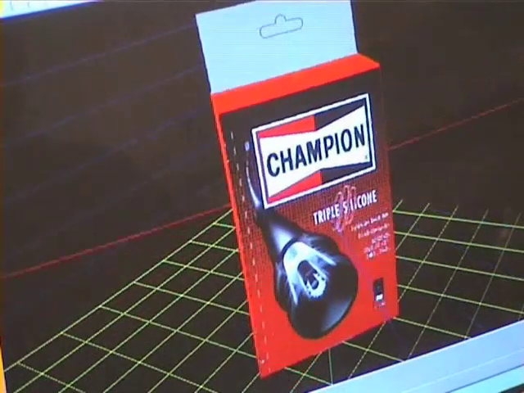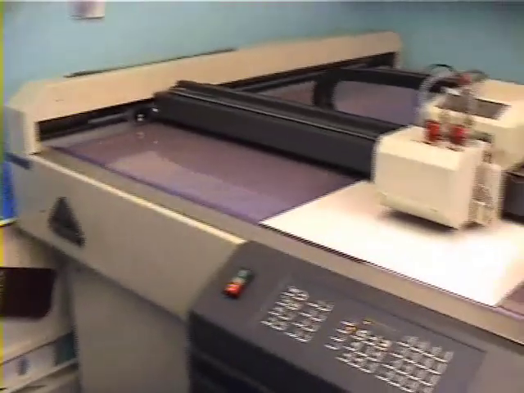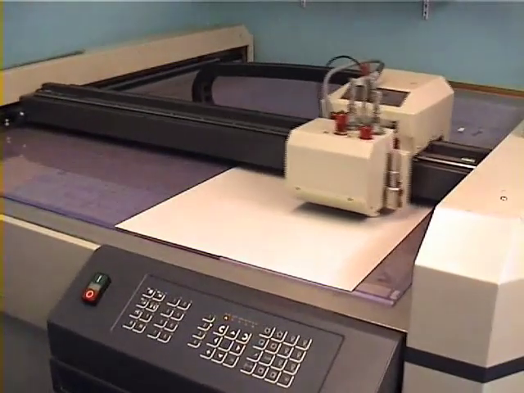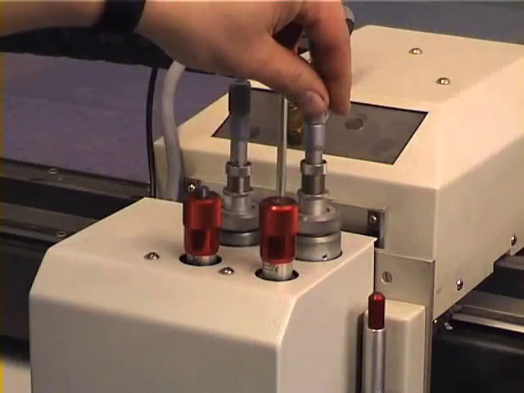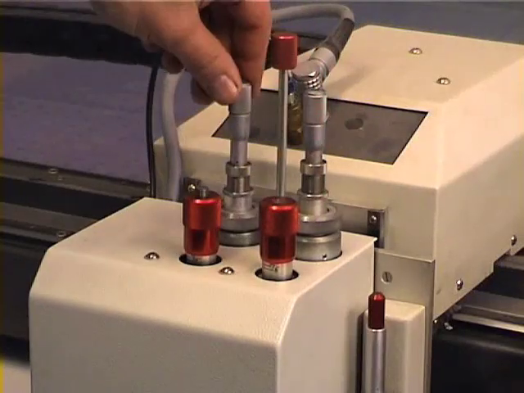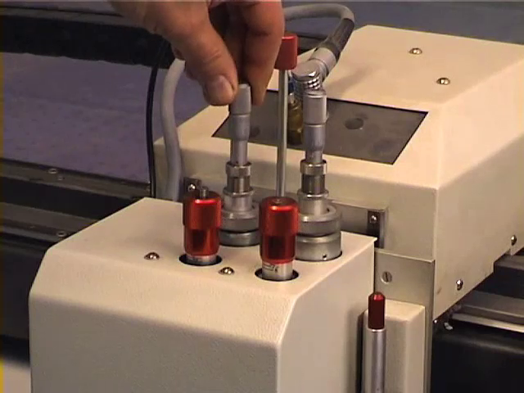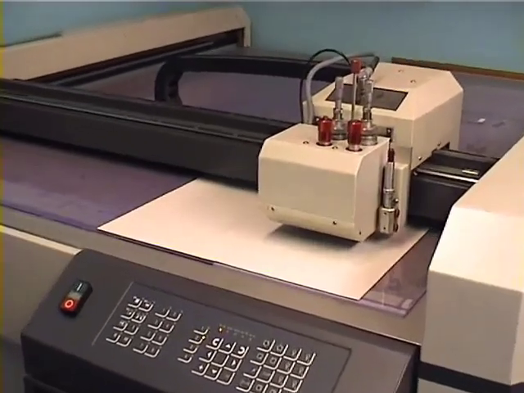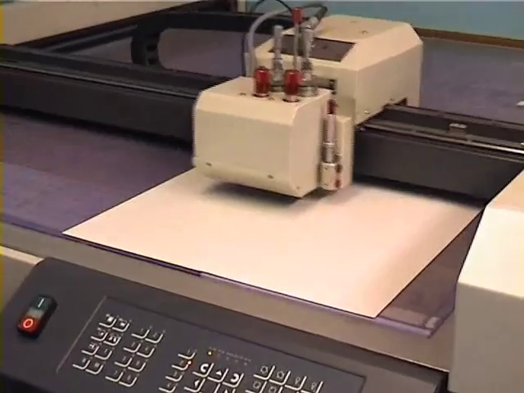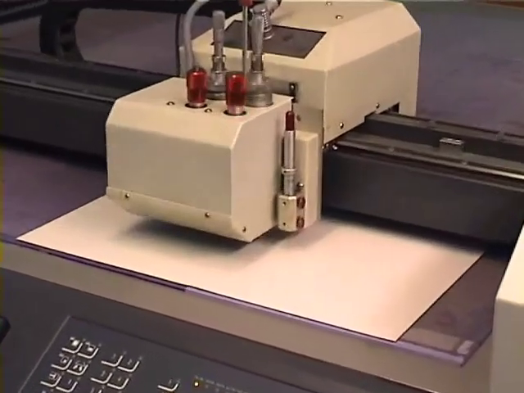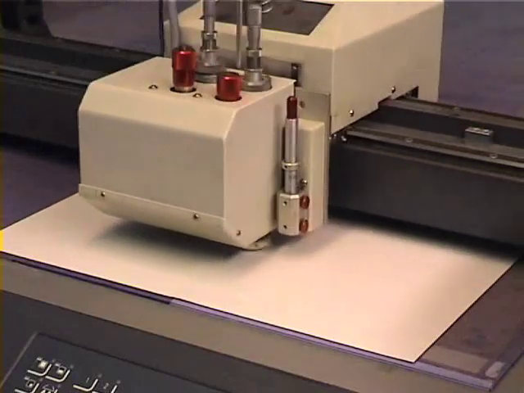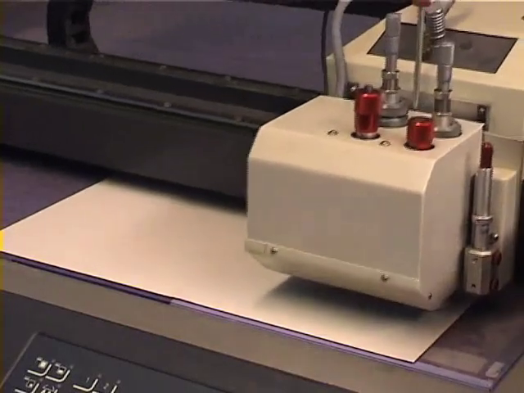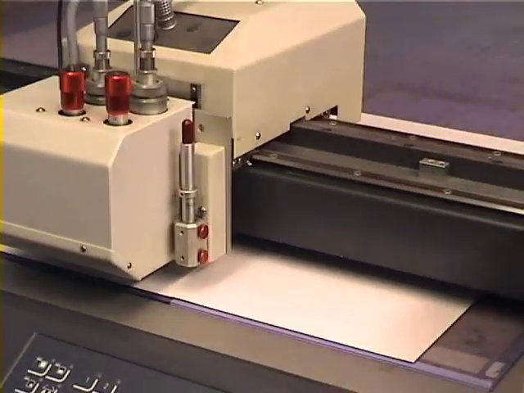The file is now transferred to this large CAD/CAM plotter, which will rapidly produce an unprinted sample carton for a quick evaluation. The plotter head carries 3 tools. The creasing and cutting tools are both adjustable for depth and pressure, and at the side there's a pen for drawing the template. A suitable thickness of card is chosen, 700 microns in this case, and held down on the bed by suction.